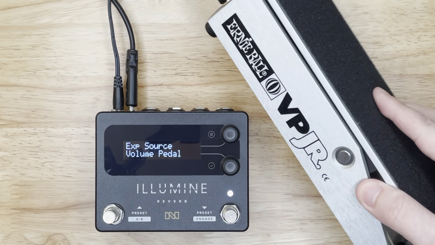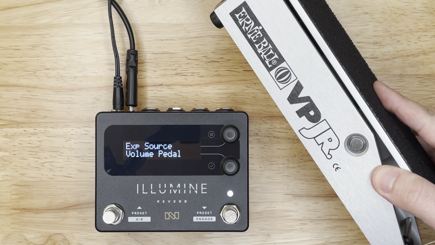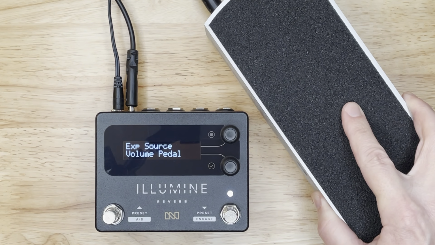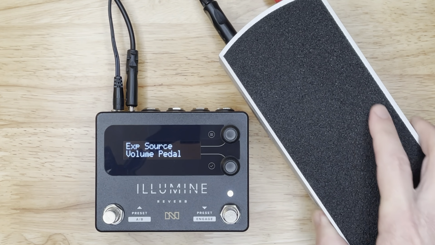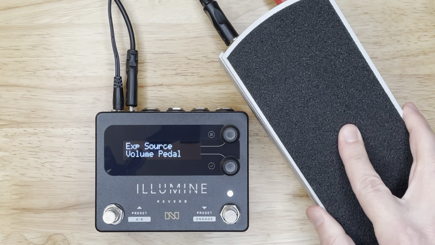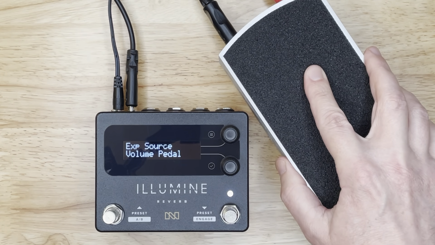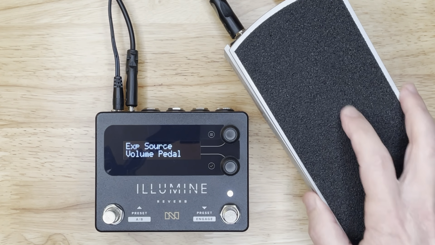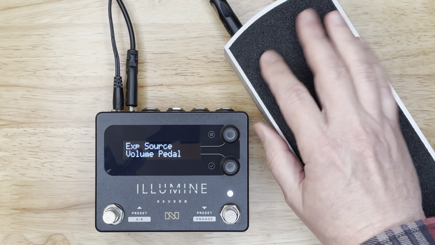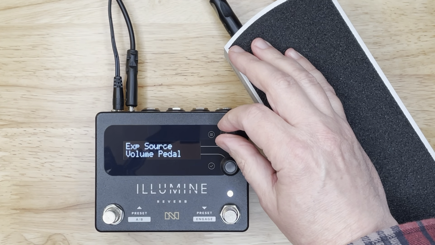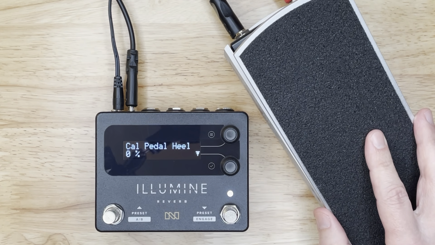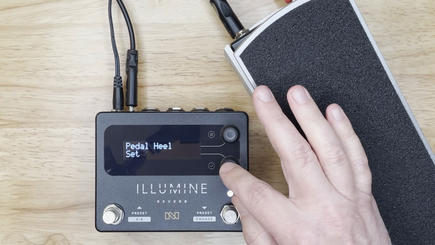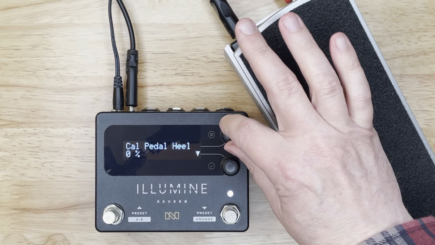Volume pedal calibration. I'm using the Ernie Ball VP Jr. in this example because it performs well as an expression controller. This is the model 6180 with a 250k ohm potentiometer. You may also use model 6181, which has a 25k ohm potentiometer. Either works with ILLUMINE. Calibrating the heel down and toe down positions of the volume pedal is the same as that of the expression pedal.